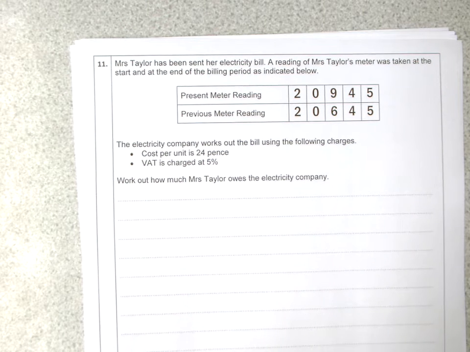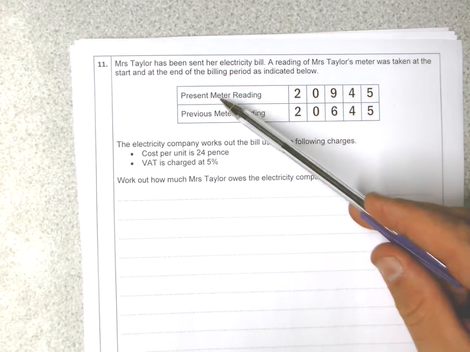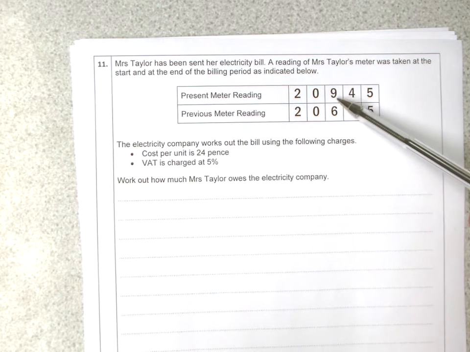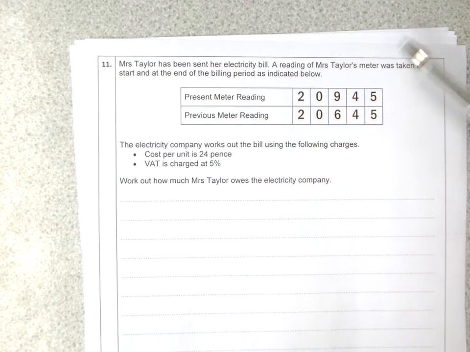And of course this is a non-calculator paper, and if that's the case, the numbers have got to work out quite nicely, so please don't be put off when you see this. When you see this question, don't think, oh, I'm not going to do it because I haven't got a calculator. Usually the numbers work out quite nicely. If you look here at the present meter reading and compare it to the previous meter reading, all of these numbers actually look very similar, okay?